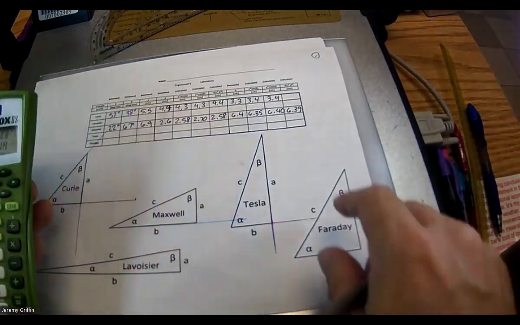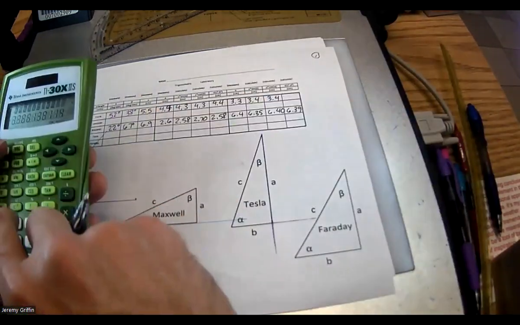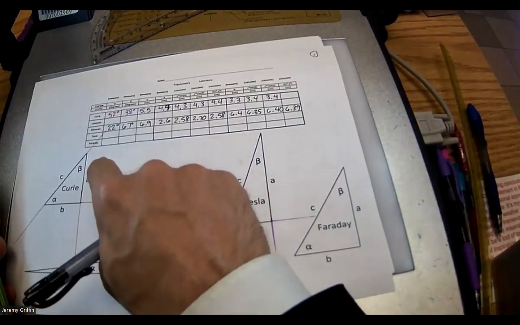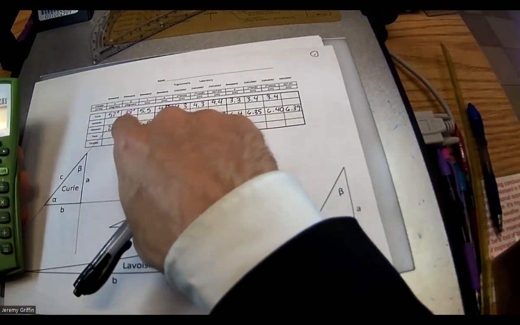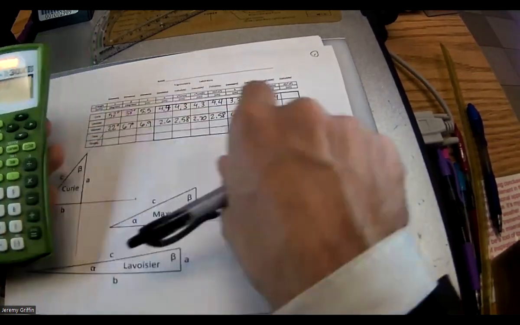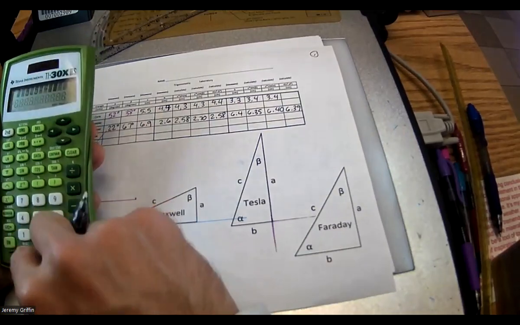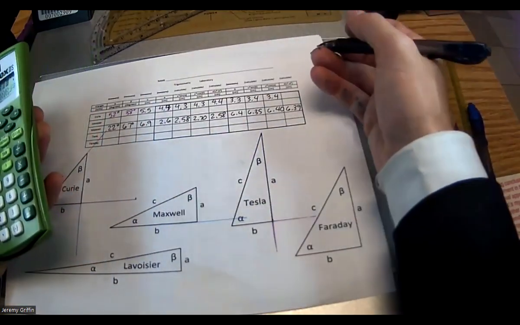Okay, and then reverse Pythagorean theorem. What's the square root of c squared minus a squared? So that's 5.5 squared minus 4.4 squared, and that is 3.3.